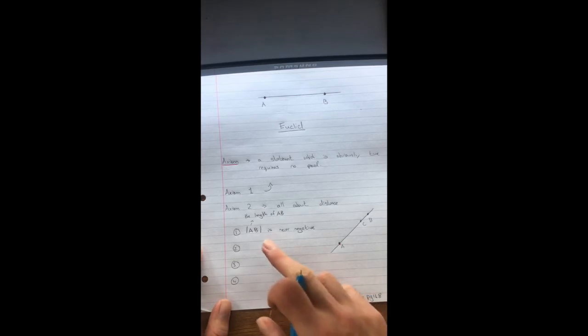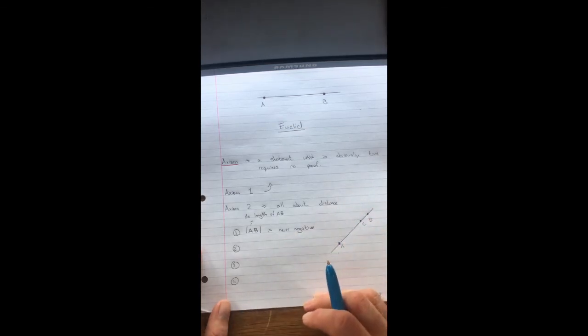So we can easily say that the length of AB can never be negative. AB could be from here to here, or even from here to here, but it's never a negative number. It's a distance, and a distance is always positive.